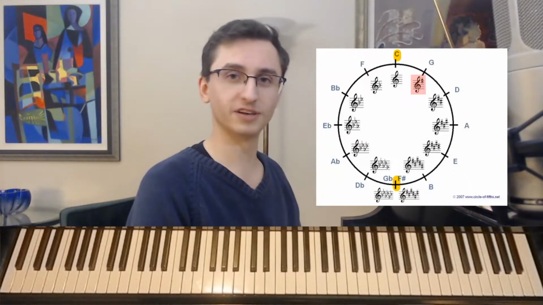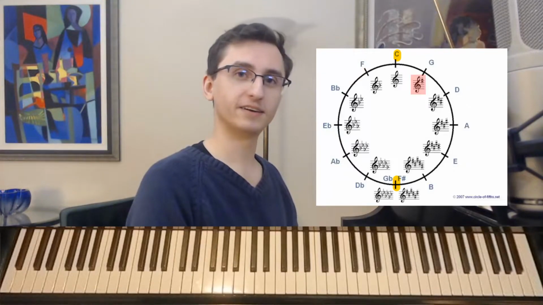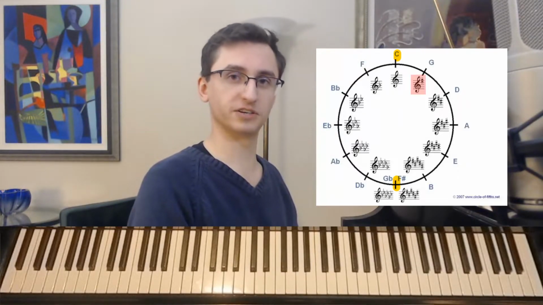First, let's take a look at the circle of fifths. C major had no sharps or flats, but G major is a fifth to the right of C, therefore we add one sharp. The sharp that we add is a half step below our current key signature, so F sharp.